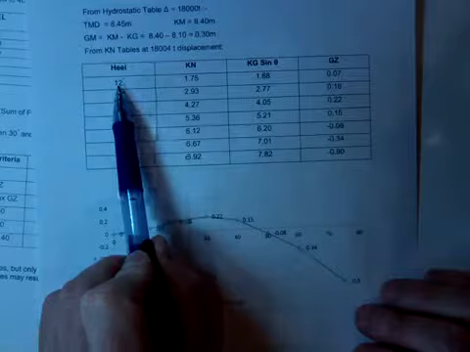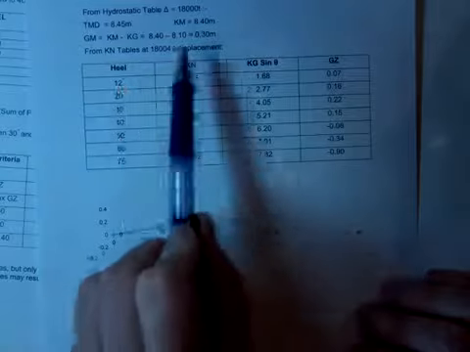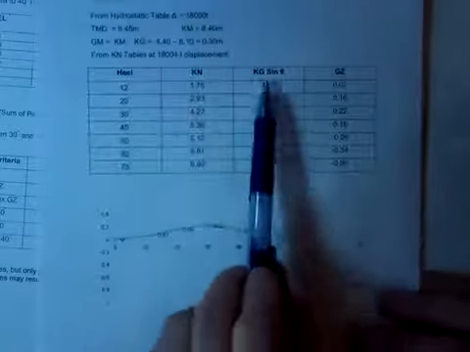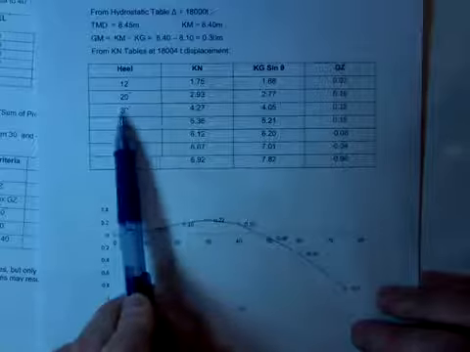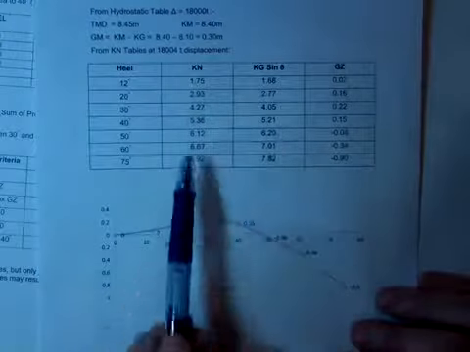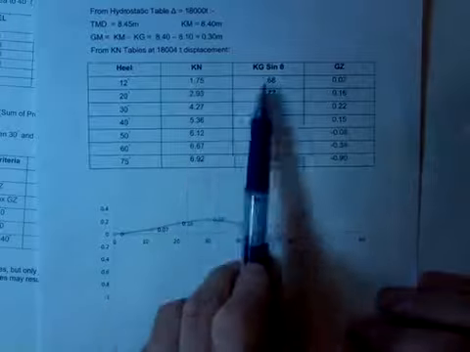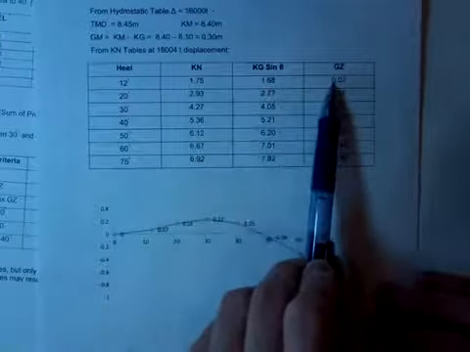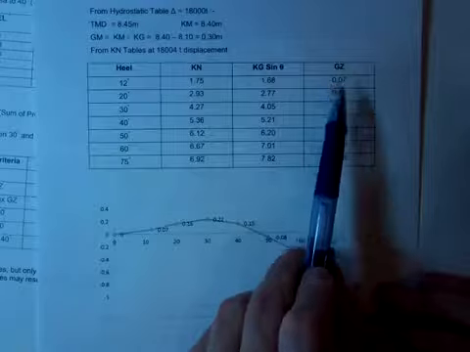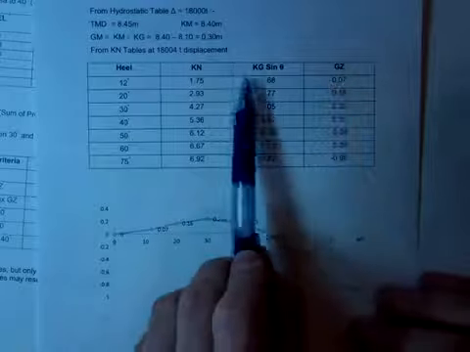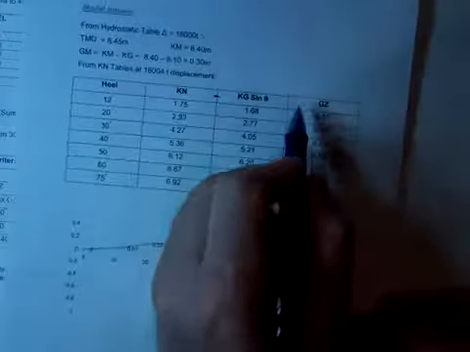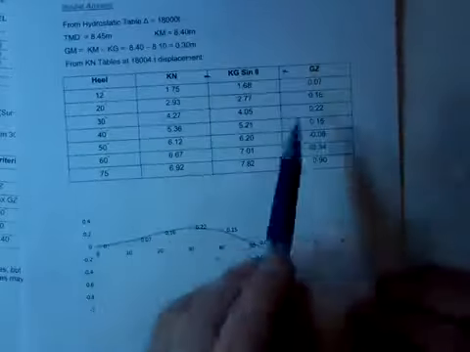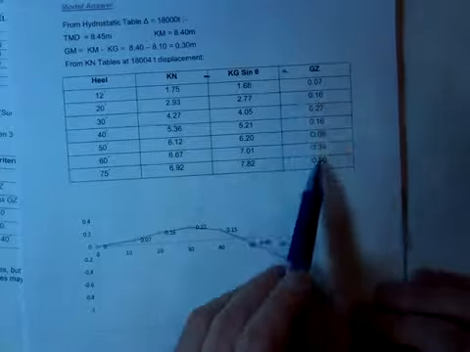KG sine 12 degrees with KG at 8.1. So there's our KG in the problem, 8.1. So that's 8.1 sine 12 degrees, 8.1 sine 20, 8.1 sine 30, 8.1 sine 40, and so on. KN minus KG sine theta equals GZ. So your formula sheet tells you that GZ is KN minus KG sine theta. So there are all our values of GZ written down.